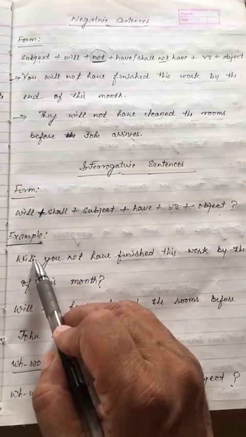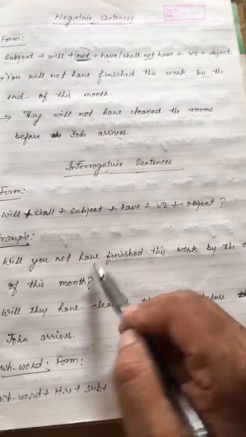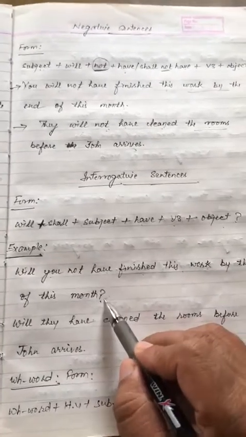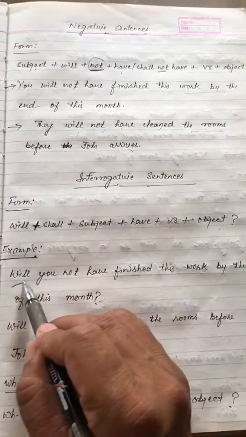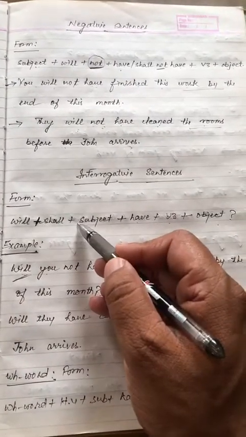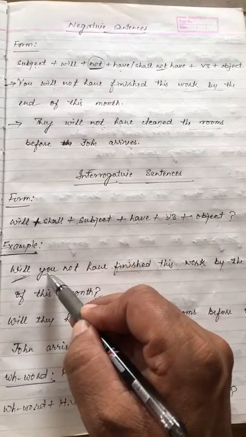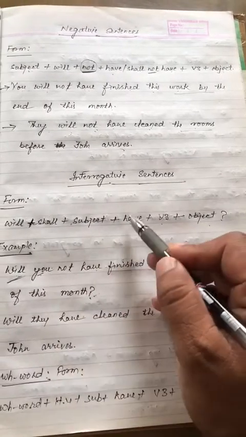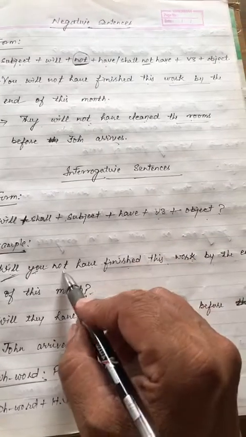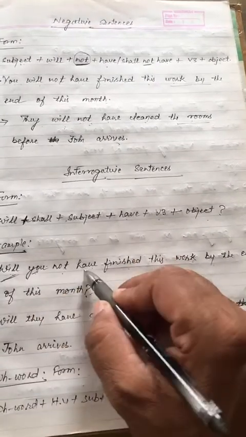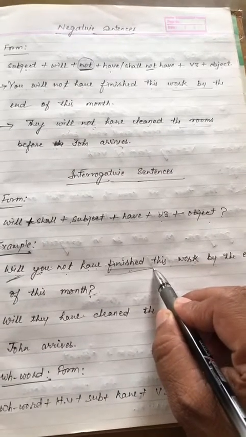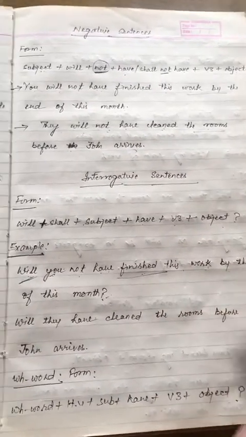Example: will you not have finished this work by the end of this month? So here we have written first the helping verb according to the structure, then subject, you is your subject, then if you want to use not, then you have to use not between subject and have. Okay, finished, then third form of the verb, and your object.